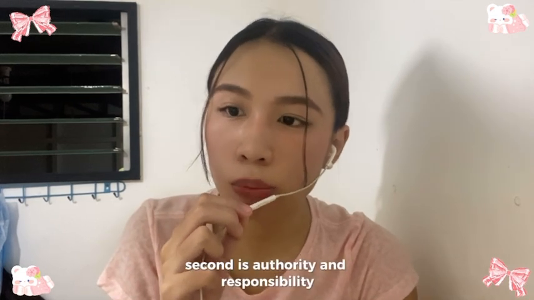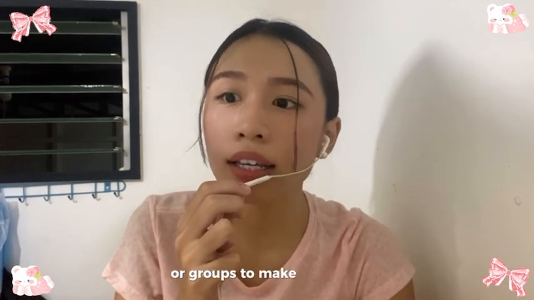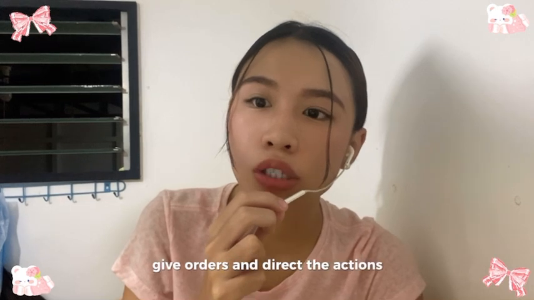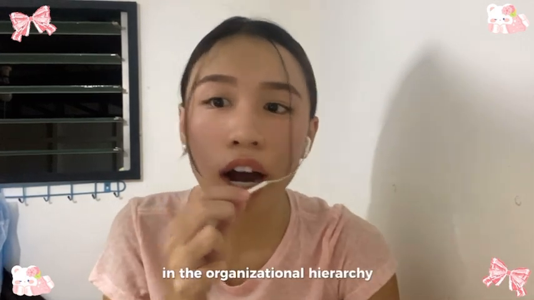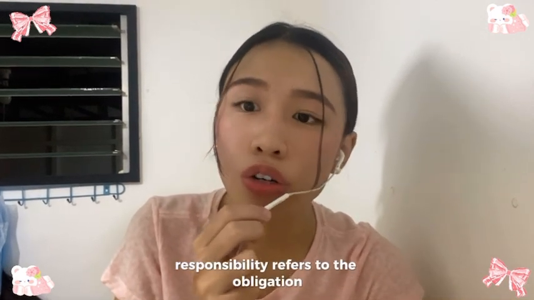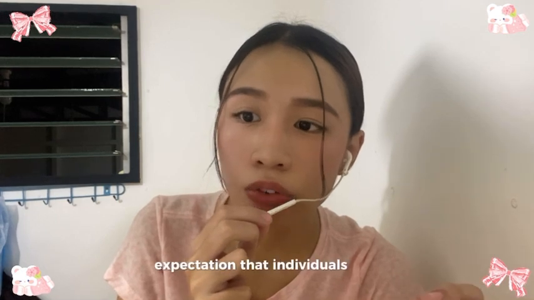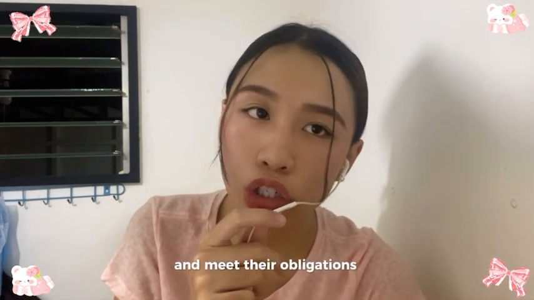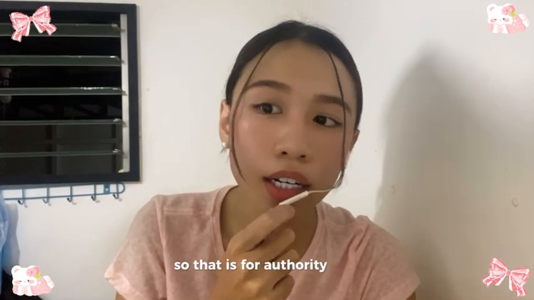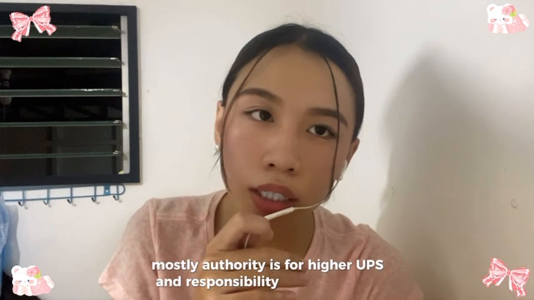Second is authority and responsibility. Authority is the formal right or power granted to individuals or groups to make decisions, give orders, and direct the actions of others within an organization. It is often derived from one's position in the organizational hierarchy and is recognized by others as legitimate. Responsibility refers to the obligation or duty to perform specific tasks or roles and to be accountable for the outcomes of those tasks. It is the expectation that individuals will carry out their assigned duties and meet their obligations effectively. So that is for authority and responsibility. Mostly, authority is for higher ups, and responsibility is for everyone.